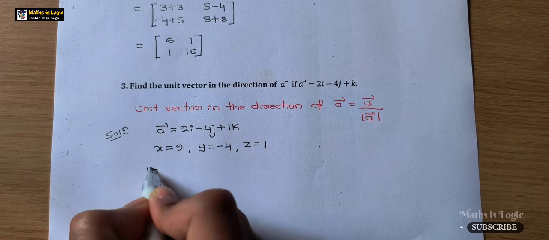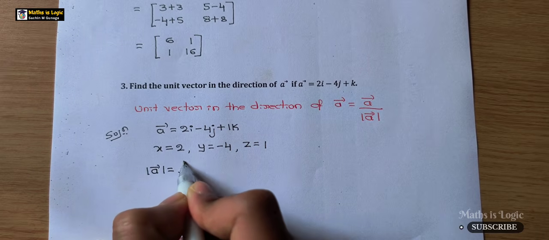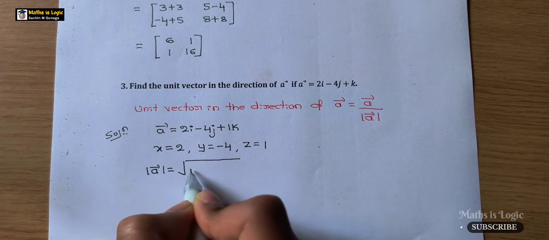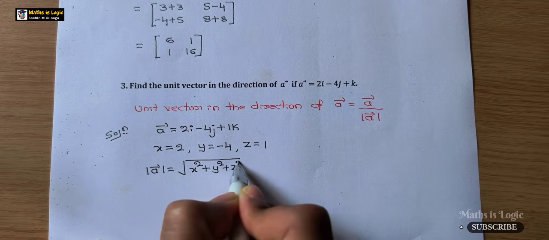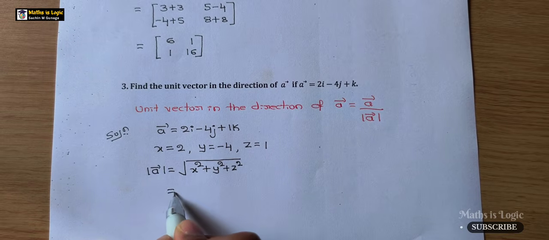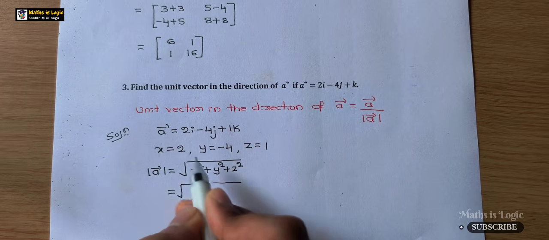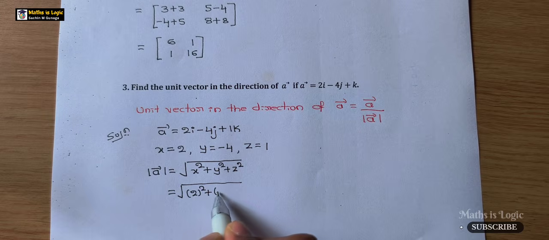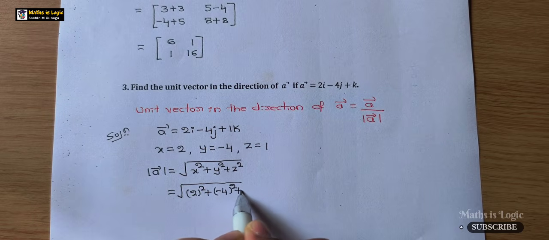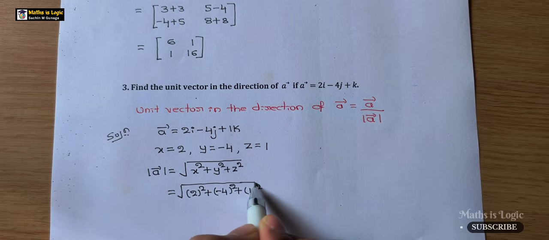So next find out the magnitude. So magnitude of A is equals to, we know magnitude formula is square root of x square plus y square plus z square. Substitute, which is equals to square root of x is 2, so 2 square plus minus 4 square plus 1 square.